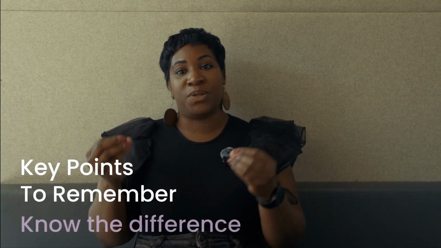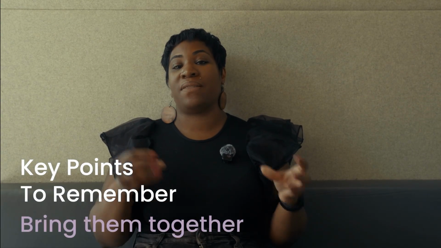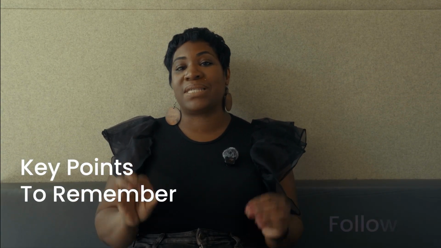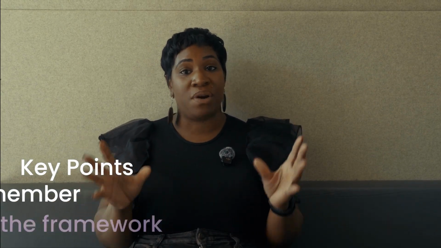So, to bring it all together, know the difference between risk assessment and risk analysis, and make sure both are working together in your process. Follow the 6-step framework consistently. Document everything, review regularly. And if any part of your current process is still running on paper or spreadsheets, ask yourself honestly, is that working as well as it needs to? Because the cost of getting compliance wrong isn't just a regulatory fine, it's your people, your reputation, and your customers.